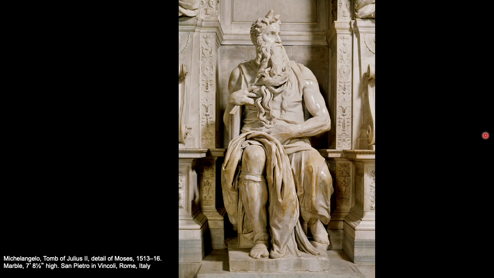Often that was translated as he descended the mountain with horns. We don't really know what the true translation would be, but that is why he's depicted here with horns, because in Michelangelo's time, that was the accepted translation of the Hebrew text.